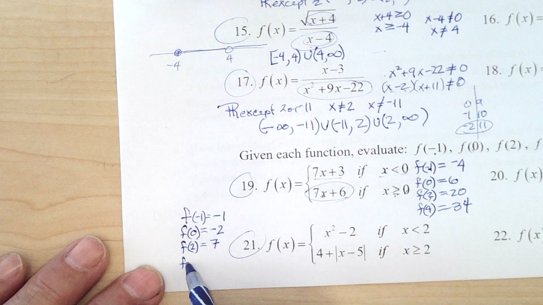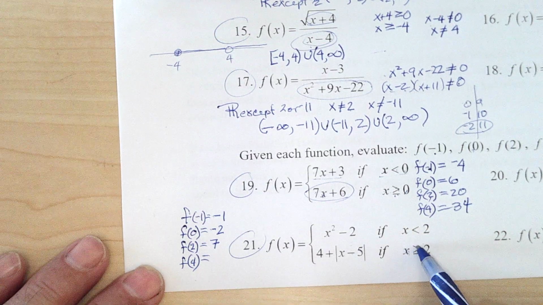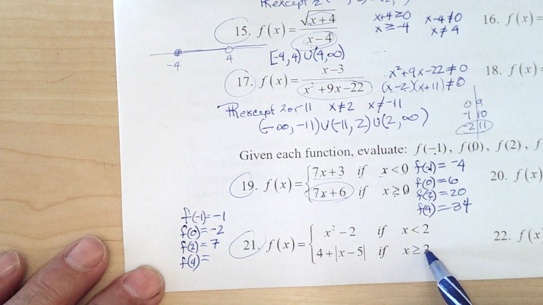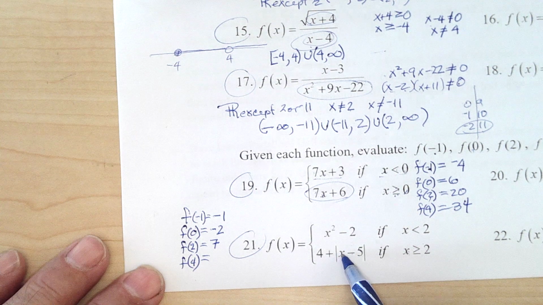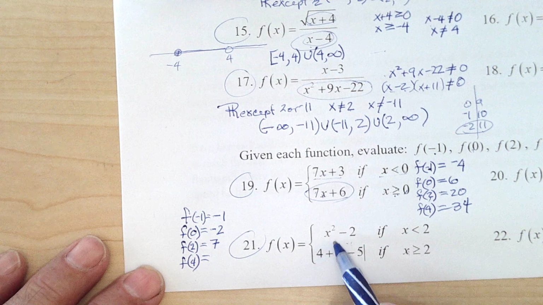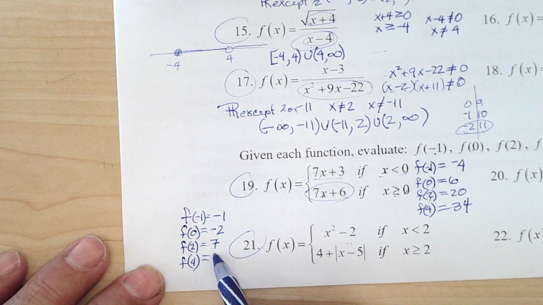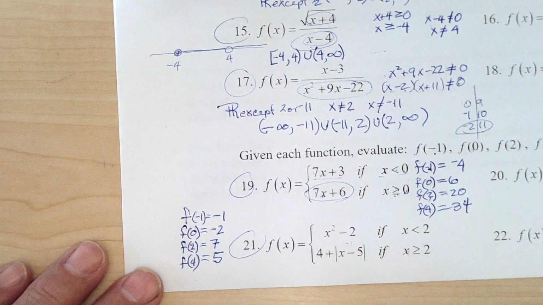And f of 4 is greater than 2, so we use this equation. 4 minus 5 is -1. Absolute value of -1 is +1, plus 4 is 5.